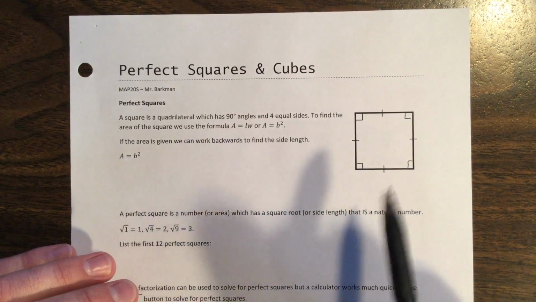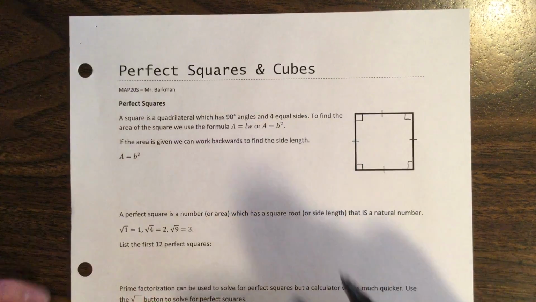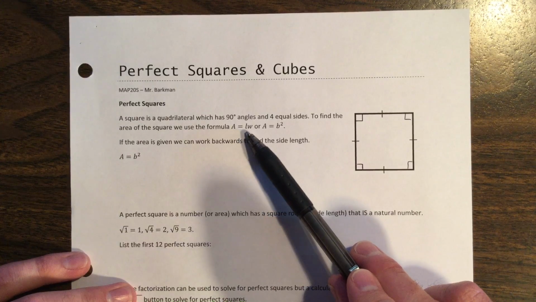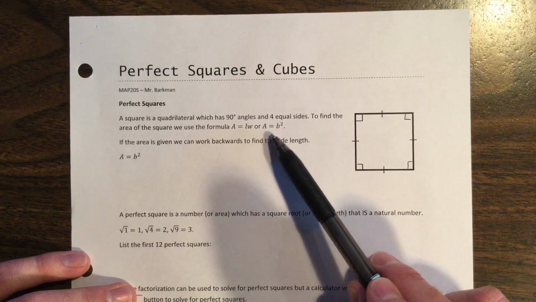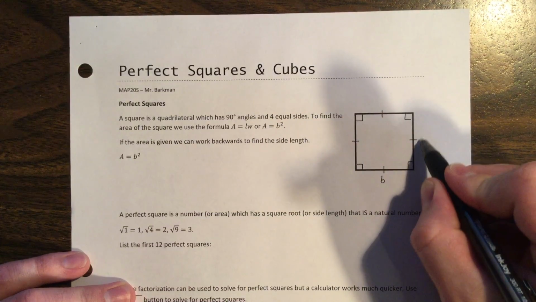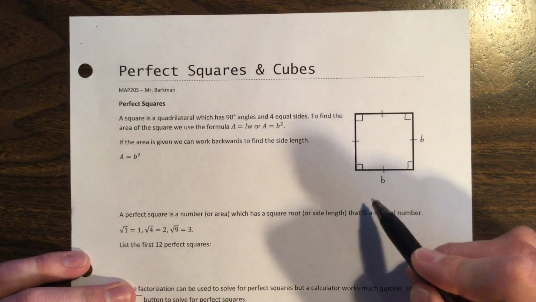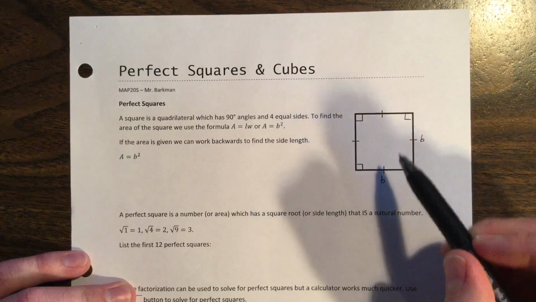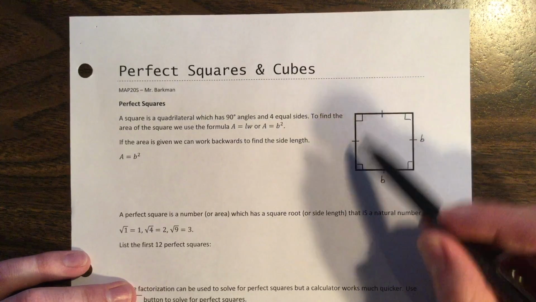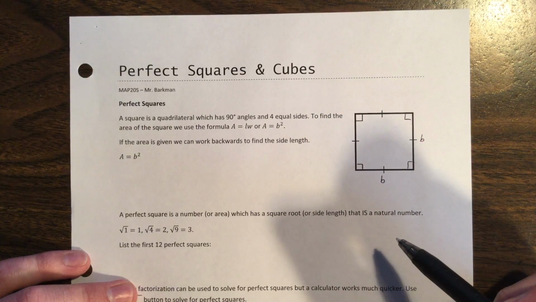Now, you know what a perfect square is. I mean, you've done this for years. You understand that a square is this shape right here. So to find the area of the square, we can use the formula A equals length times width, or we can use A equals base squared. So let's say that this is the base length. This is the base as well, right? It's the same length. You can use the same variable for it. And so in this case, if we just do B times B, or B squared, we're going to find the area of that perfect square.